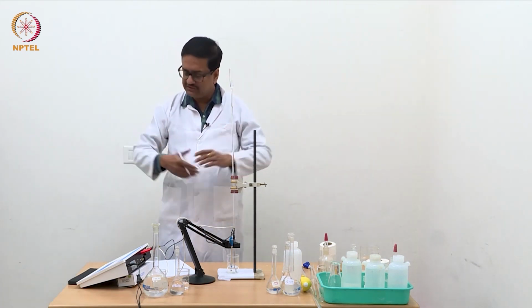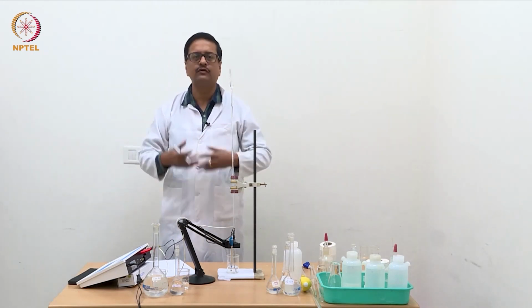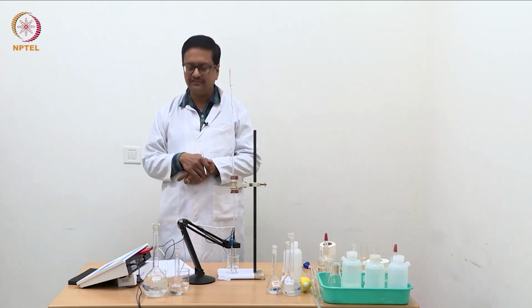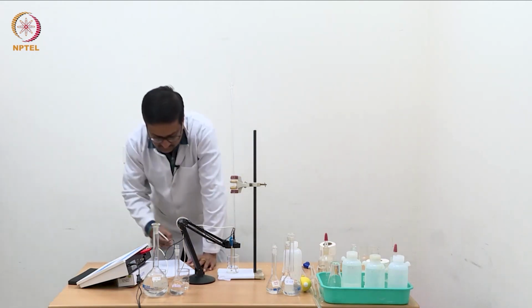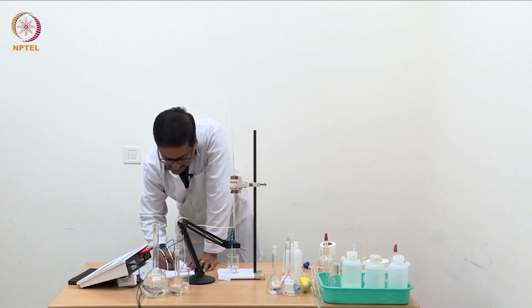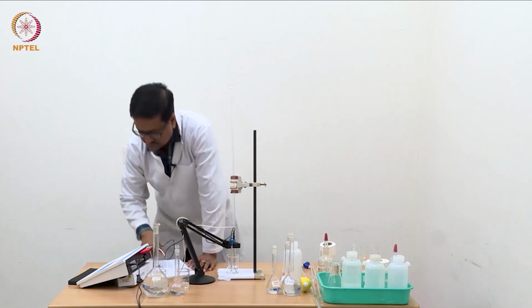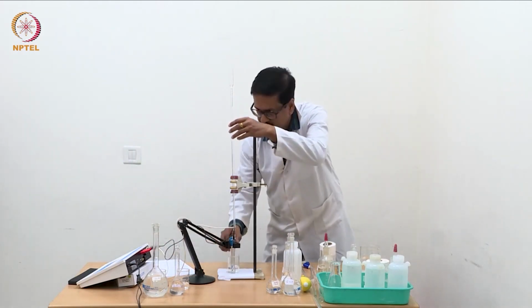So what we are observing here is that the conductivity is slowly increasing because more and more acetic acid is getting dissociated and giving you the H+ ions in solution. So we take this reading as 69.02, and then we continue as usual.